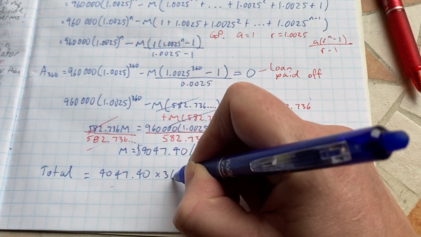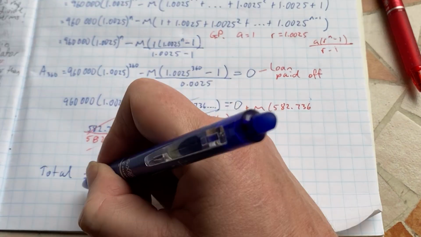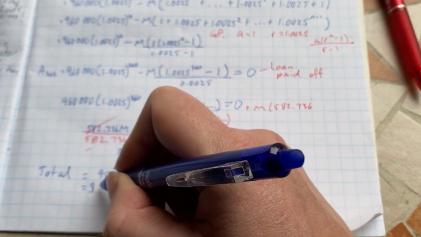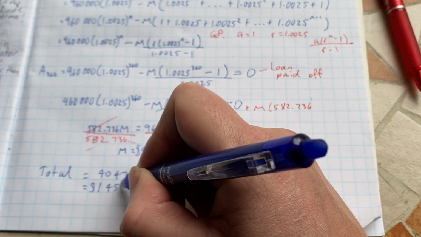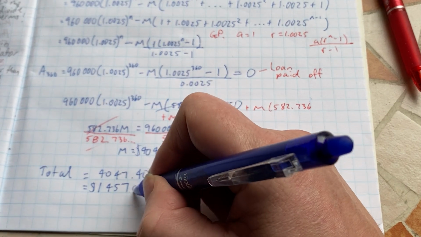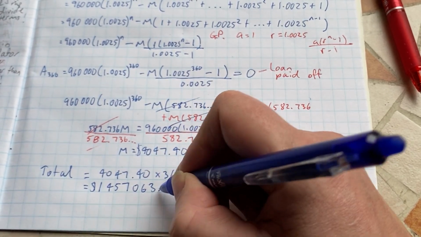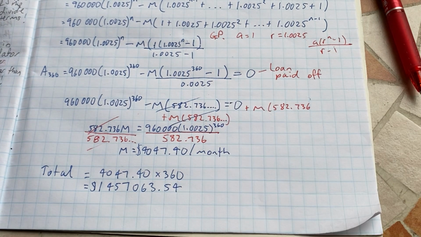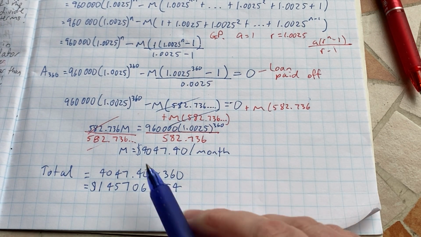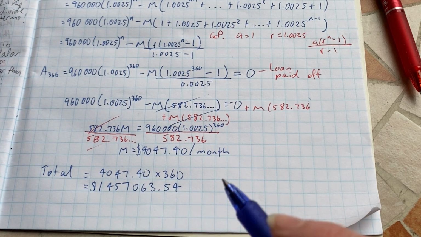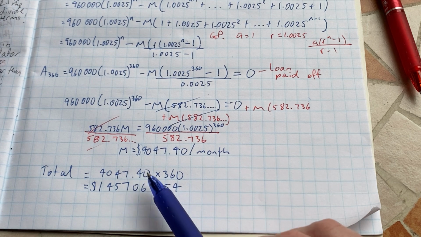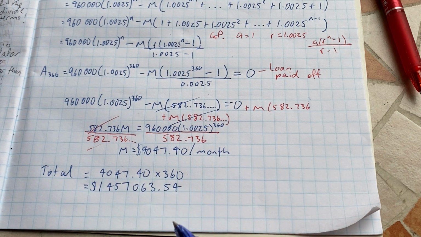We make 360 of those payments. Okay, and that makes a total of $1,457,063.54. Okay, to the nearest cent. I did use the answer button, so I'm not sure if that rounding would be the same. No, that should be the same, because 4 6s are 424.